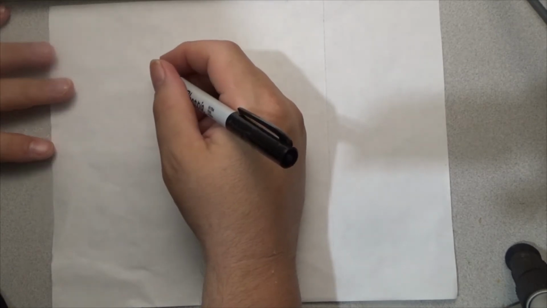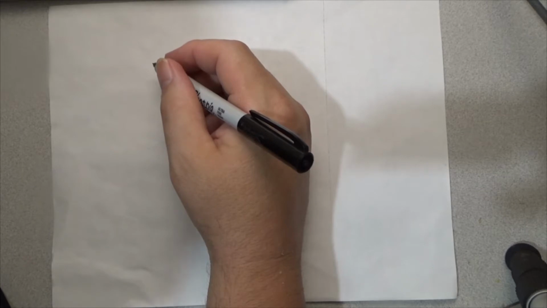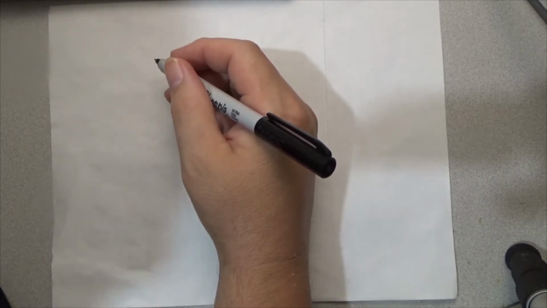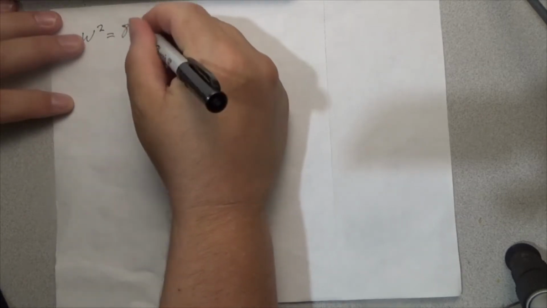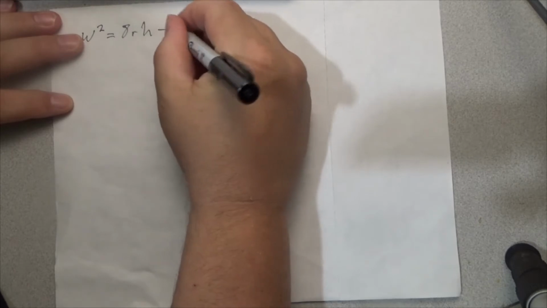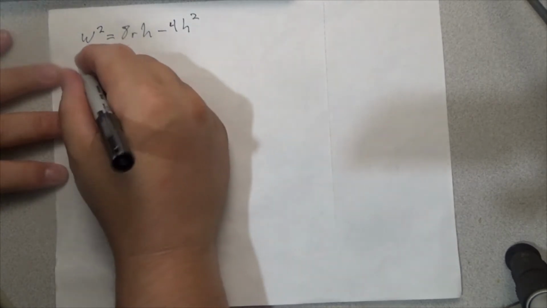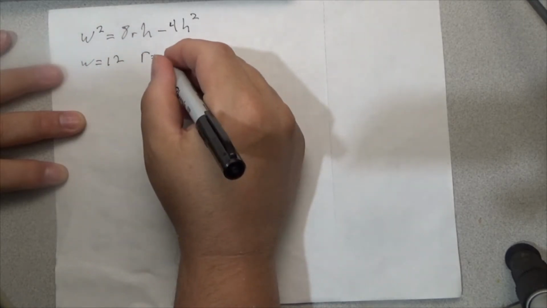It says a commercial building is designed to have an entrance opening with an arch top as shown in figure 18.8. An architectural drafter uses the following equation to determine the height. So the equation is W squared is equal to 8R times H minus 4H squared. And from the drawing we can see that W is equal to 12 and R is equal to 10.